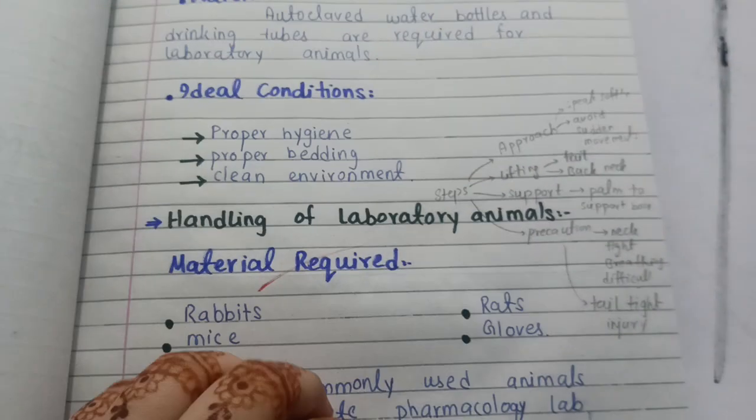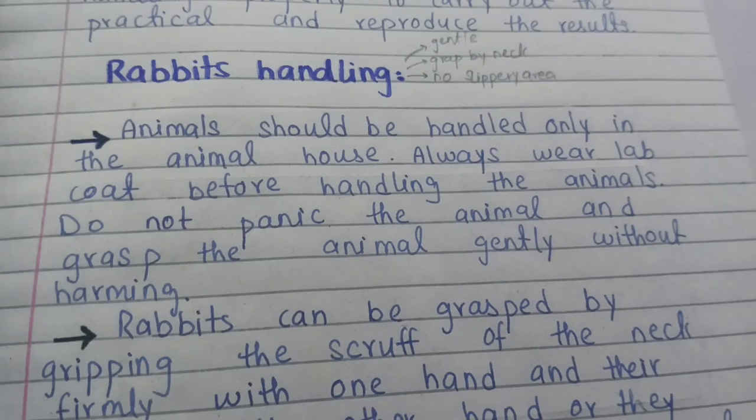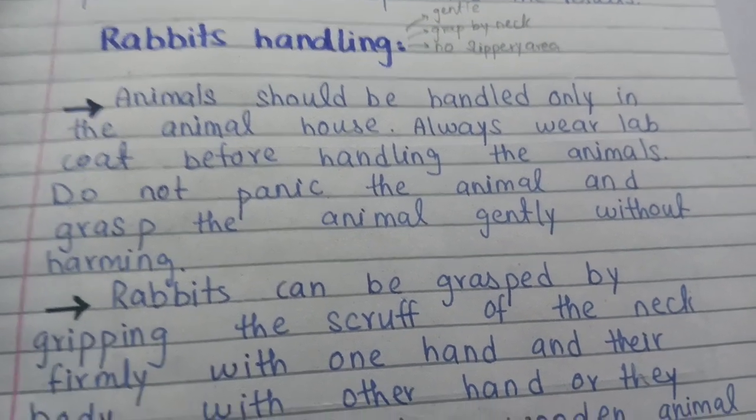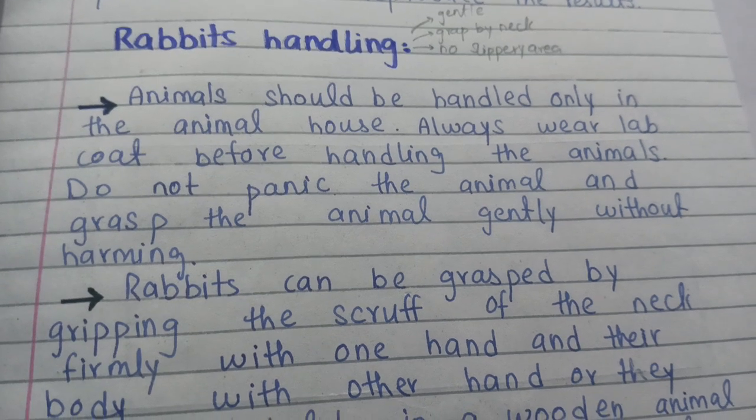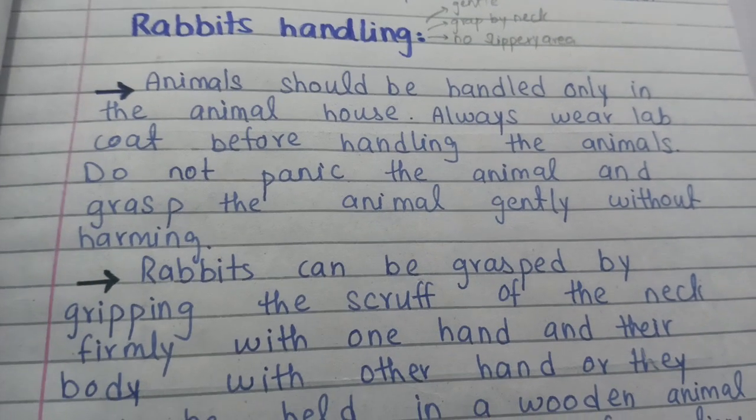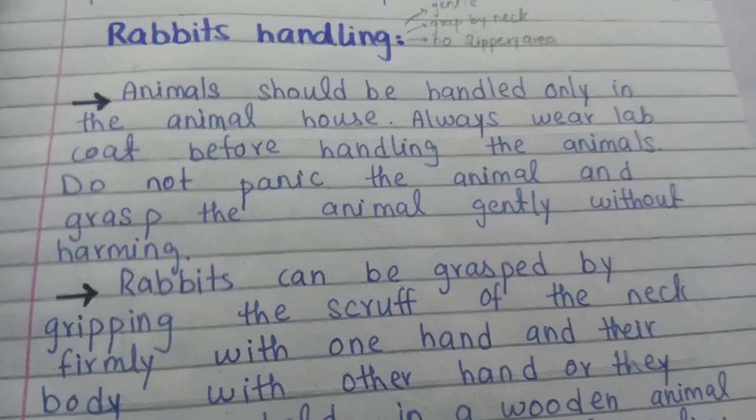So first of all, let's study about rabbit handling. You have to handle them gently, and second thing, you have to grab them by their neck, and make sure there is no slippery area.